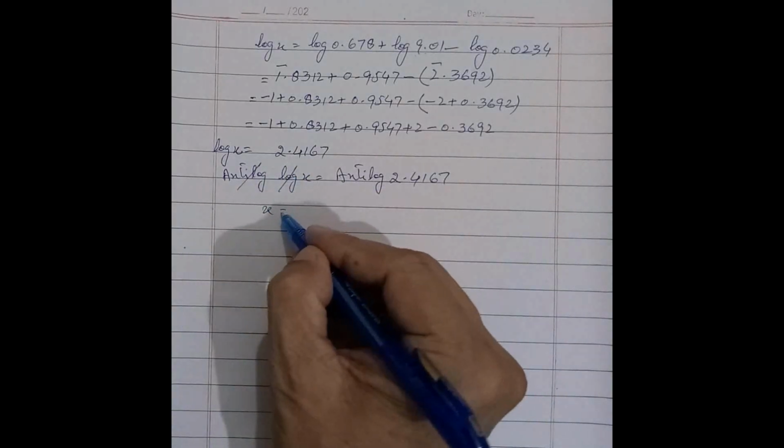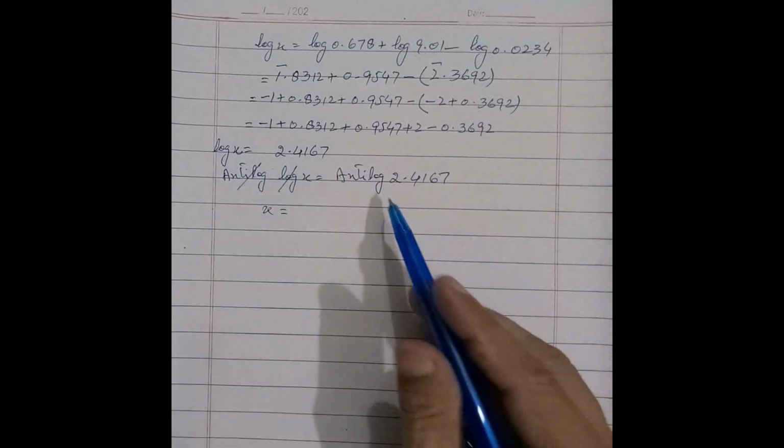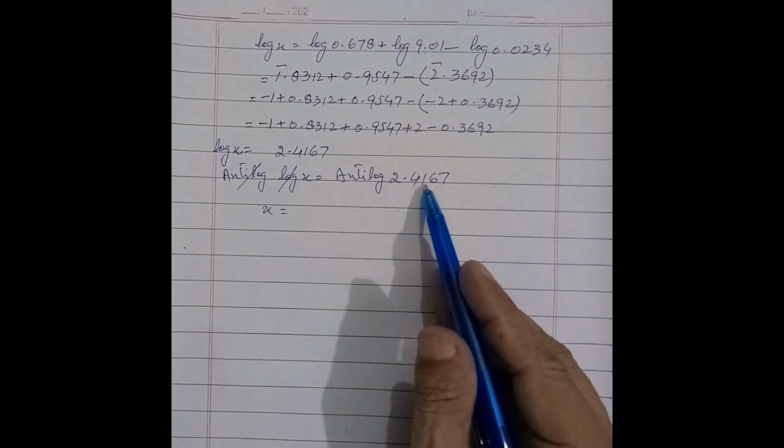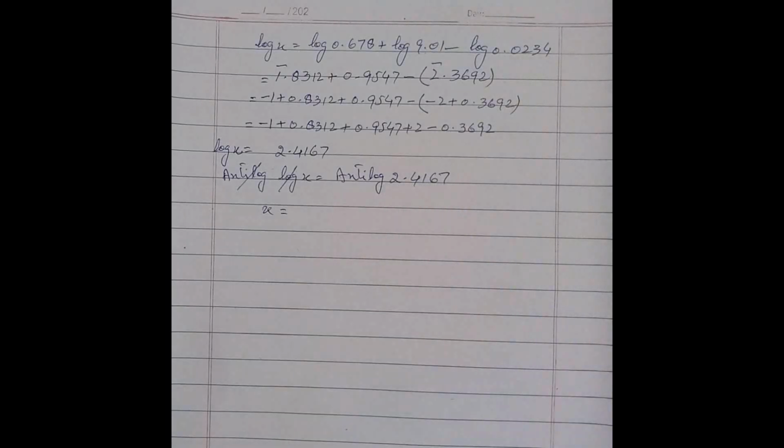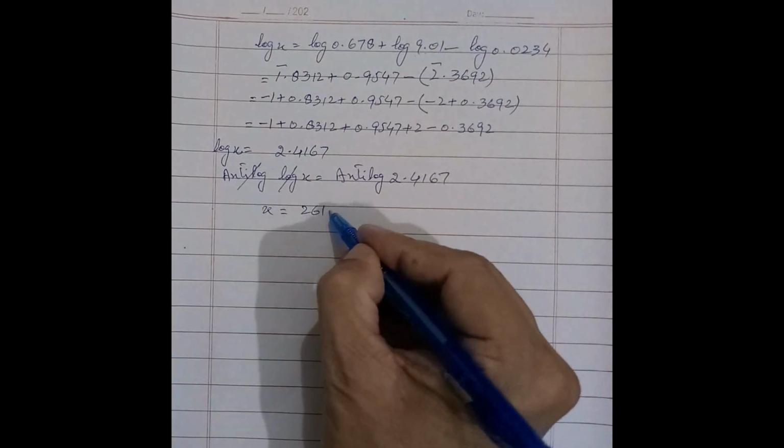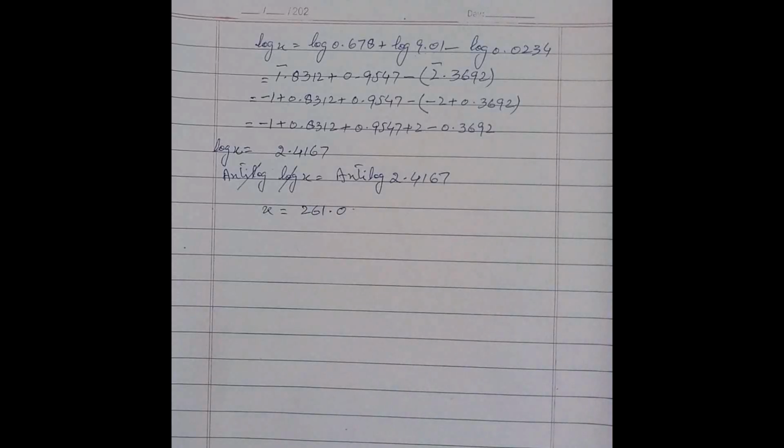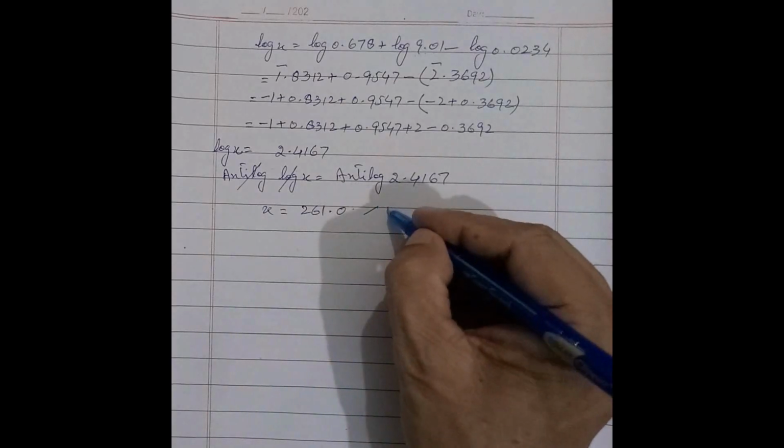We have x is equal to, now we take anti-log of 2.4167, which is equal to 261.0, and this is the value of part third of the question.